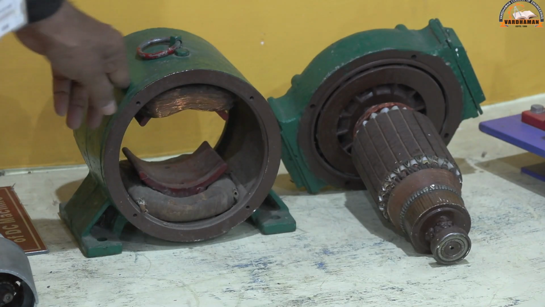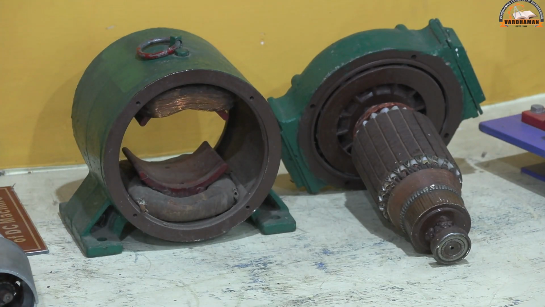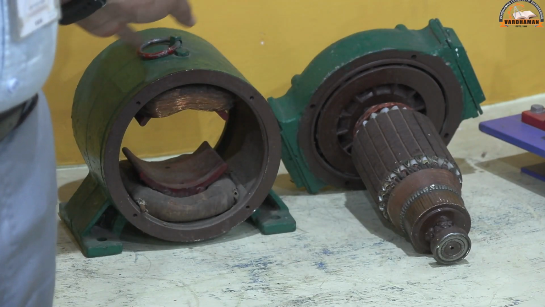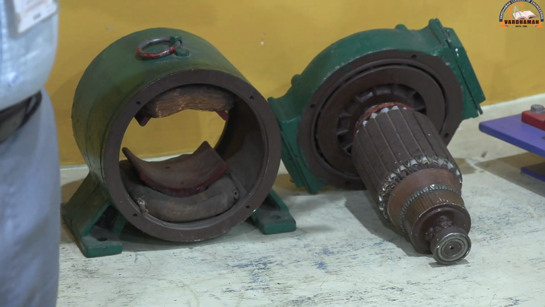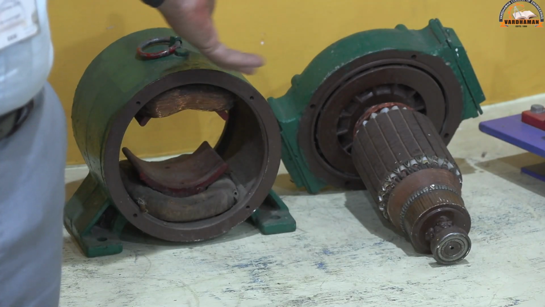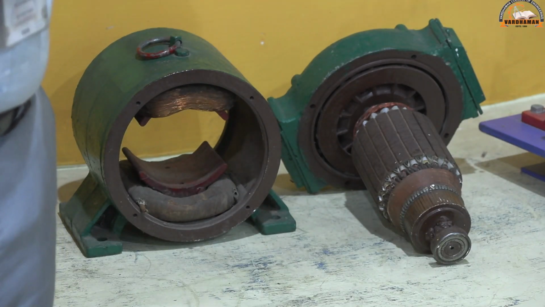Now let us come to the generator part. One thing everyone should remember is that there is no constructional difference between motor and generator in DC machines. The same equipment can be used as a motor, and the same equipment can be used as a generator. The operational difference will be there.